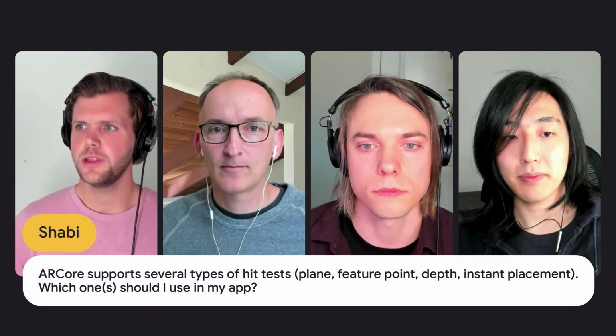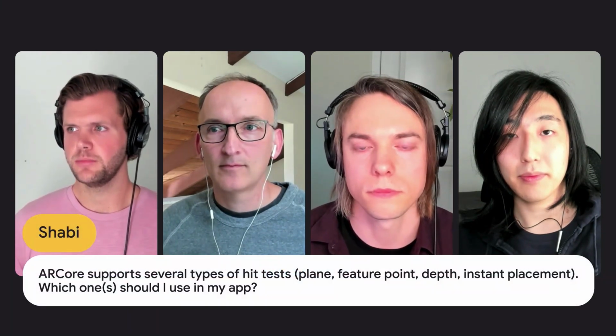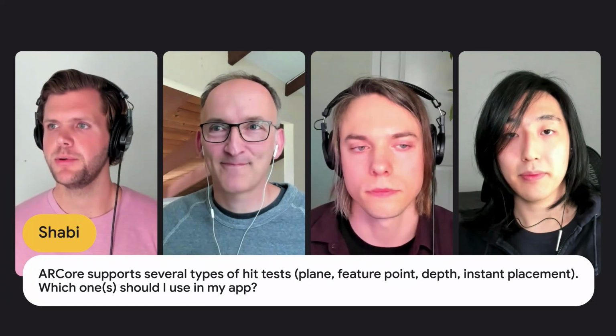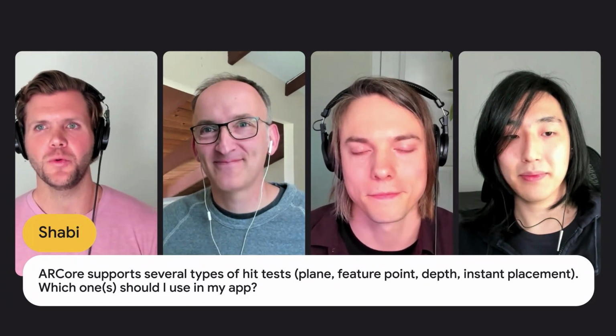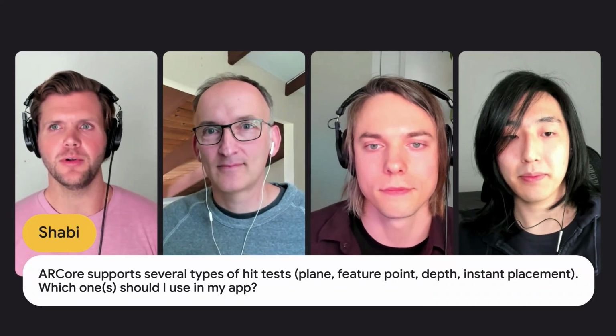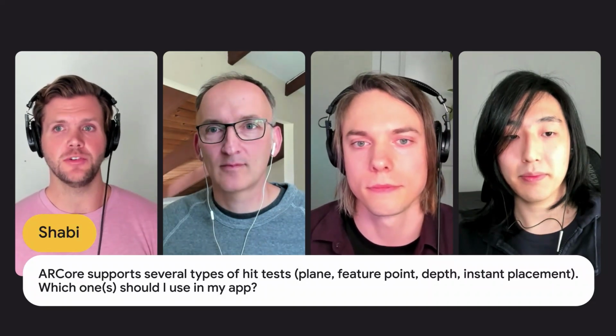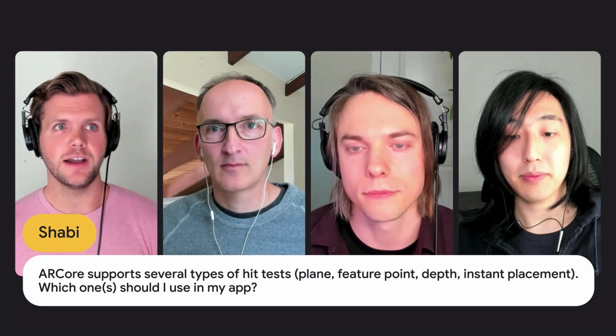Okay, next question. ARCore supports several types of hit tests: plane, feature point, depth, instant placement. Which one should I use in my app? I'll start with this one since I have a different answer than everyone else. When we're using cloud anchors, for example, we want to attach things into the real world somehow. And I find the best and most simple way to do that is to use planes because we know that something is there. But for a lot of other experiences that don't need persistent anchors, maybe this is not the best way. Someone else want to chime in?